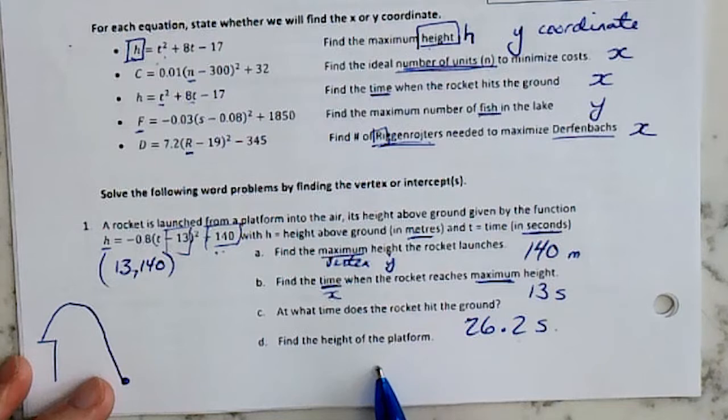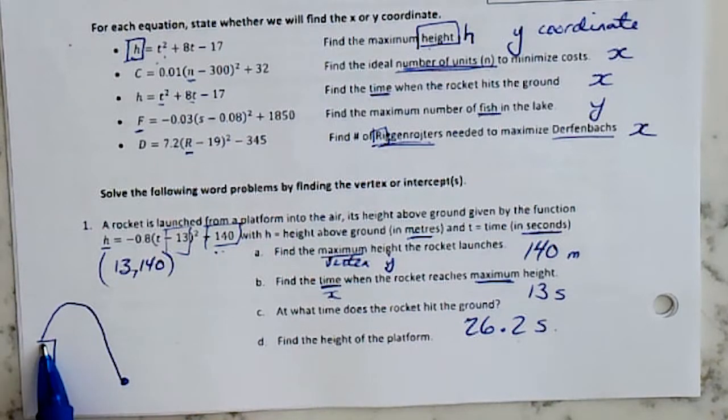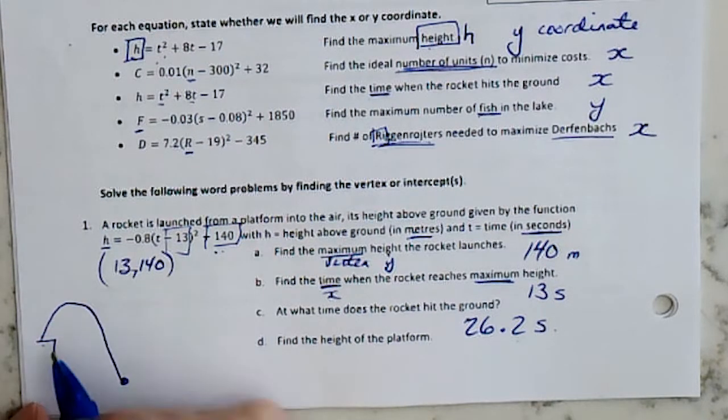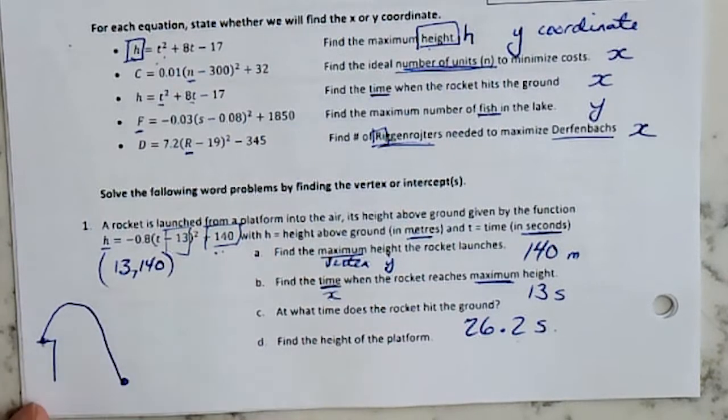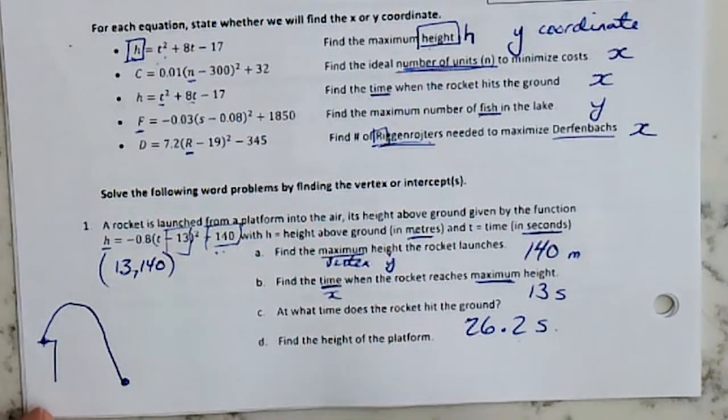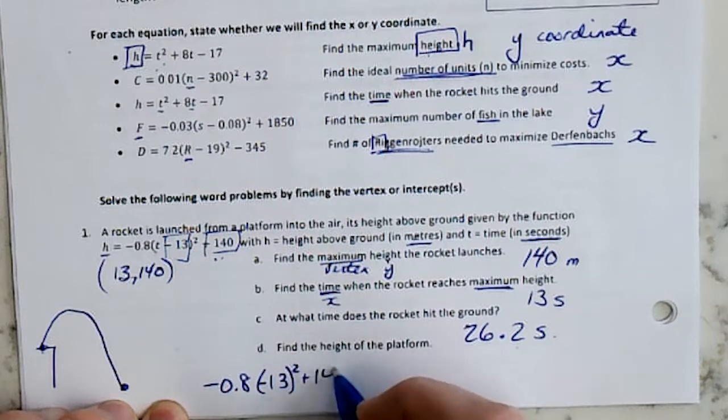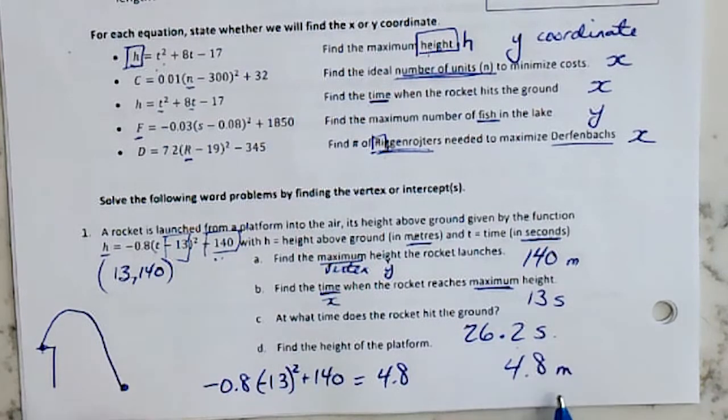And find the height of the platform. So the platform is where we shot it from, shot it up in the air. So this is the height at time equals 0. That is the y-intercept. So I'm going to plug in 0 for t. And again, this is the height, so it's 4.8 meters.